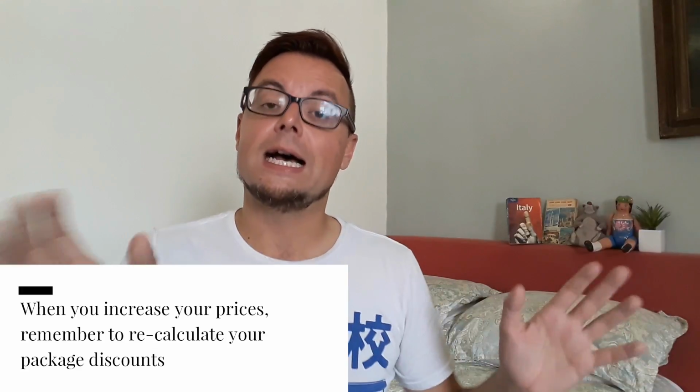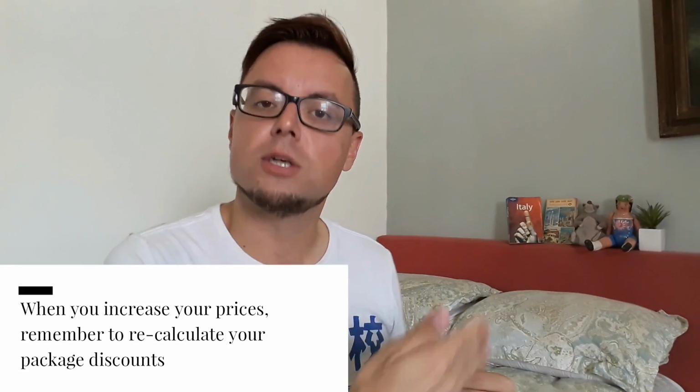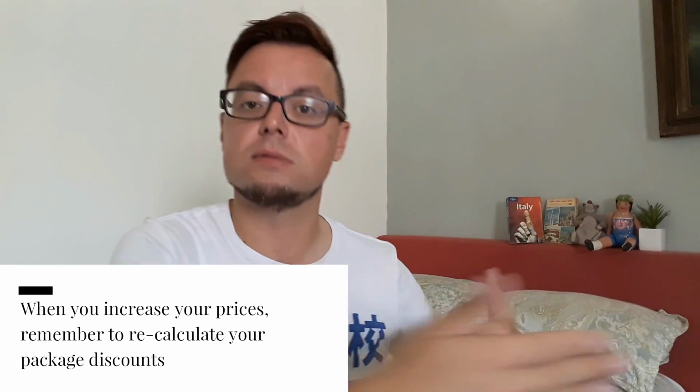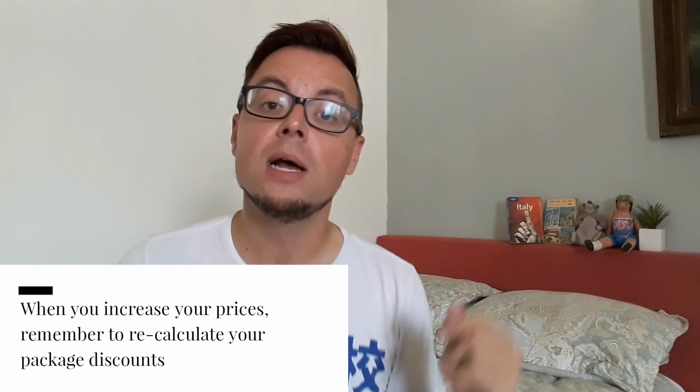One of the benefits for a student of booking a package is getting a discount. So basically I set my packages as an 8% discount. If they were to book individual lessons, they would get charged X amount, but by booking a package and booking ahead, they can have an 8% discount. So it's a benefit for them.